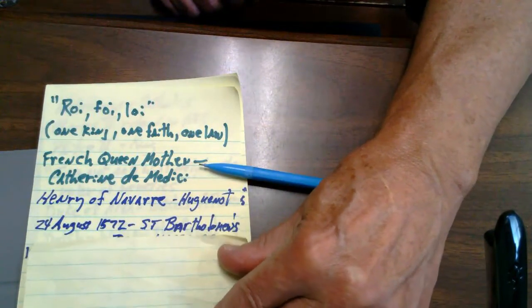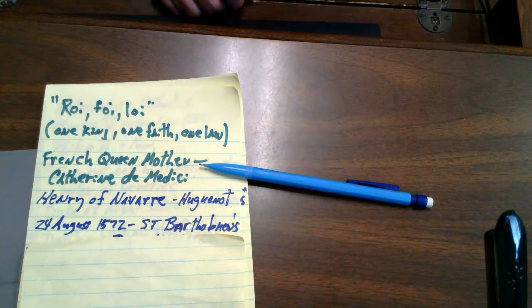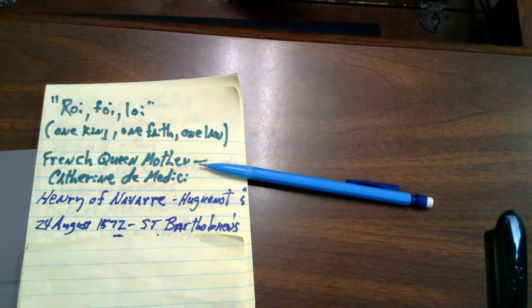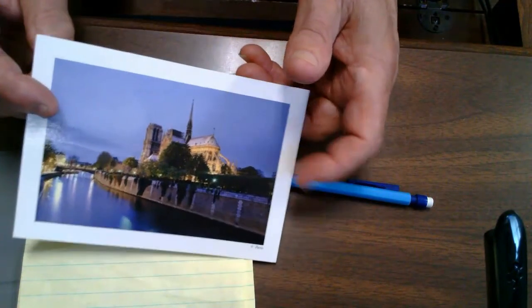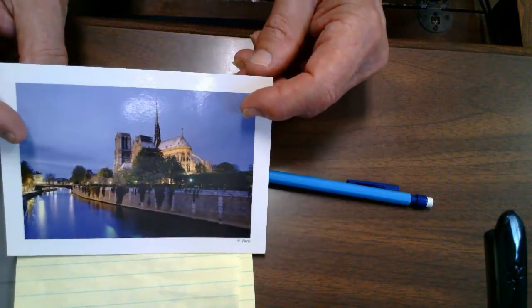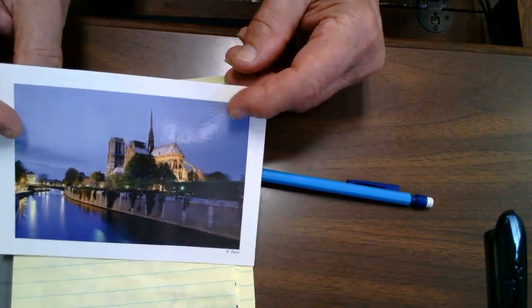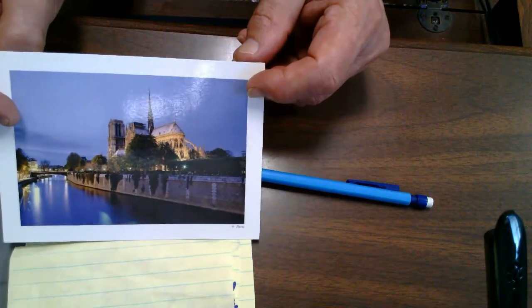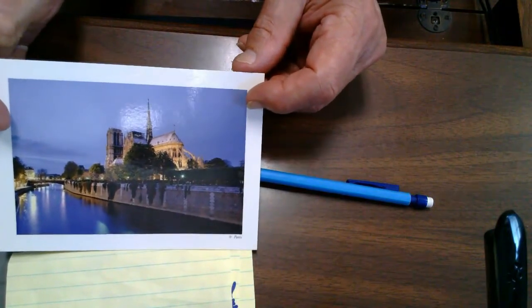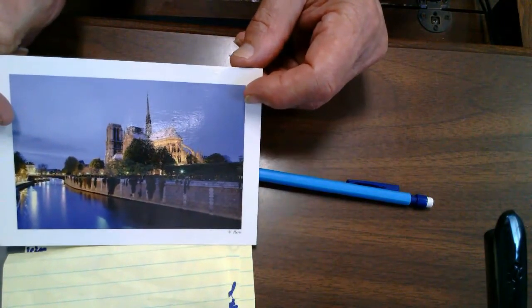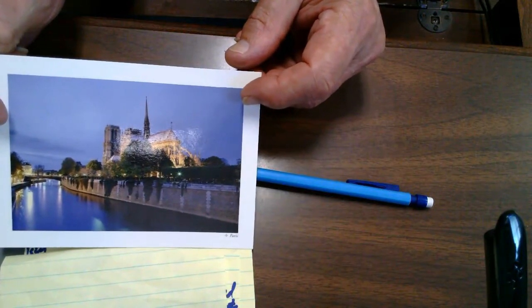But watch what's going to take place here, folks. Where the wedding took place was at Notre Dame Cathedral. Now, if you go to Notre Dame Cathedral today, it's a very beautiful church. This is what it looks like here. You're looking at it from the Seine River. It's on the back side. The old town is on the front side where you see the Gothic columns that are present there.